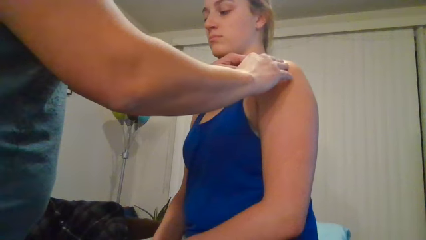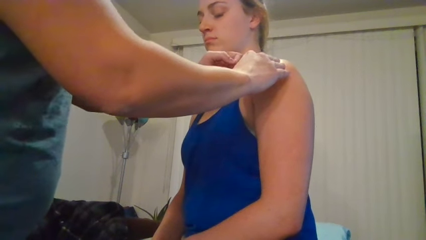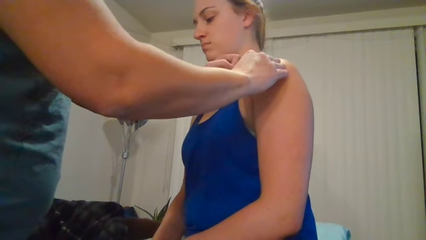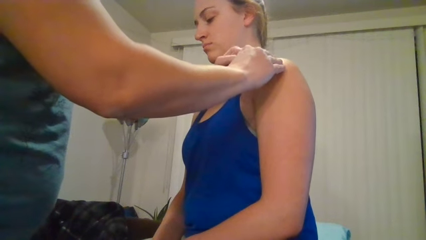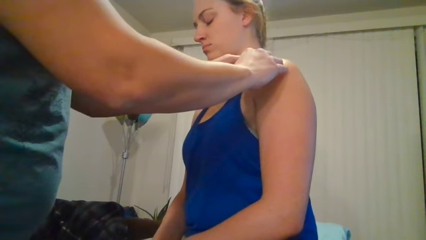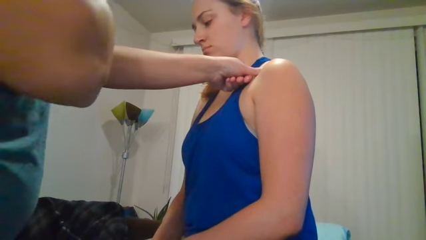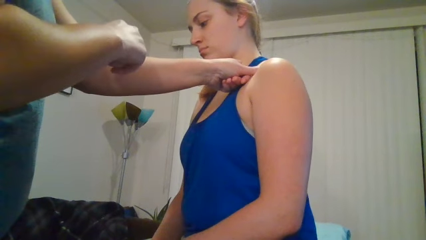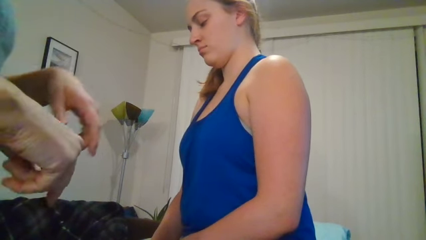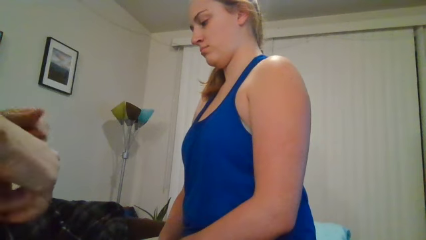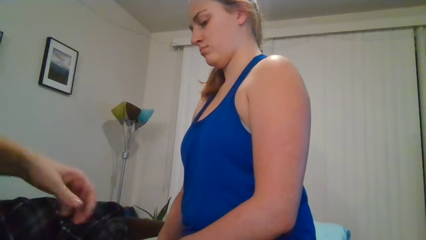The clavicle is going to have a concave portion as it goes out towards the lateral shoulder. In that dip there, if you push in deep, but not too hard because it's sensitive for patients, you find the coracoid process, which is an insertion site for the pectoralis minor and the coracobrachialis muscles.